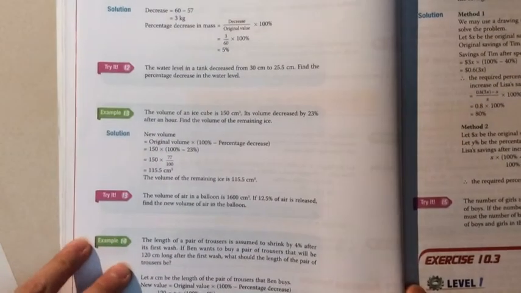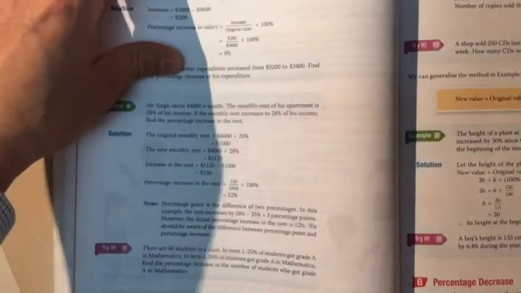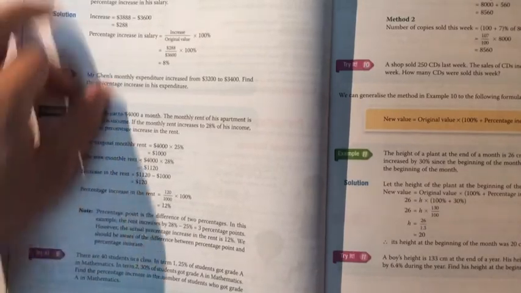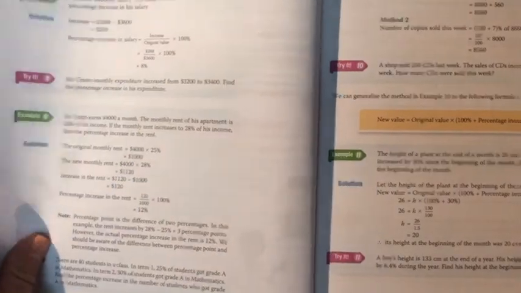So that's it for today's lesson. Remember, there are more examples in the textbook. The examples that I gave you are ones that I made up. You can look at the textbook examples. They're very similar to the ones that I just gave you. And that should give you a better understanding of what we learned today.